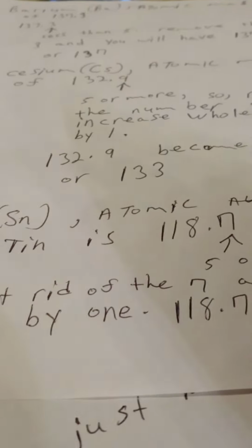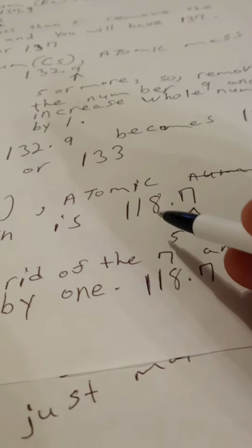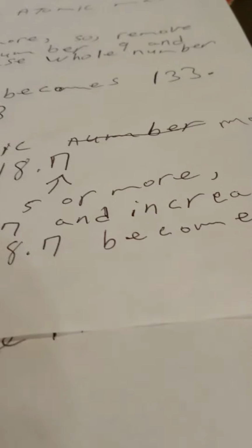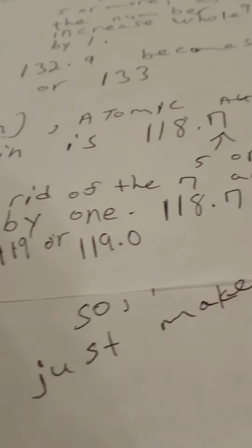Of 118.7, 7 is 5 or more. So you got 5, 6, 7. It's more than 5, so I'm going to take away the 7 and increase the 8 by putting a 9. And that's what I did here. So I got 119. I don't have to put a decimal point, so I can just put 119, no decimal point. Or I could put 119.0. That's it. I have to put a unit for mass.